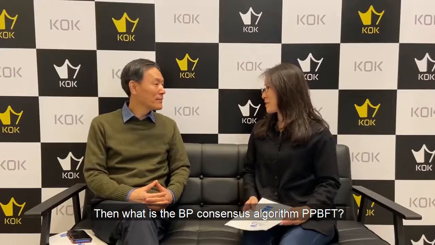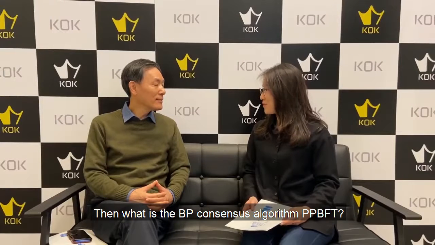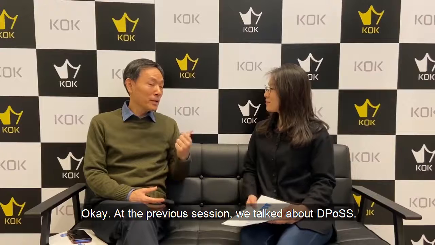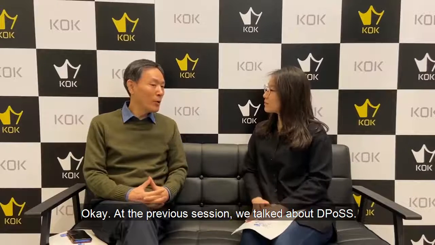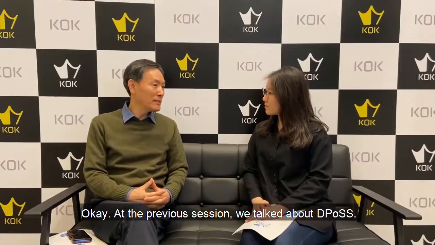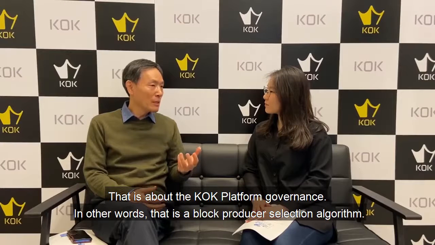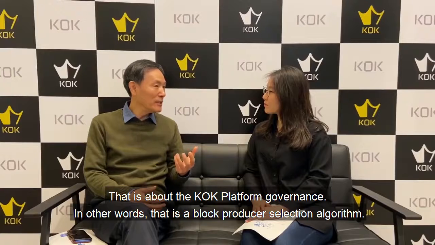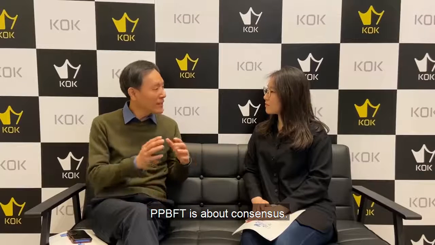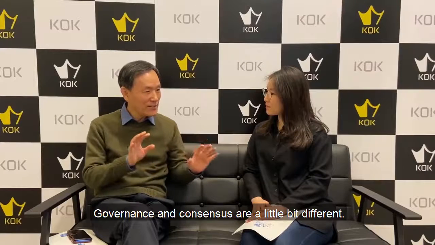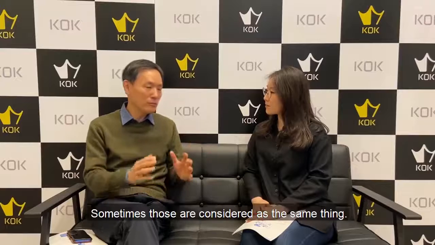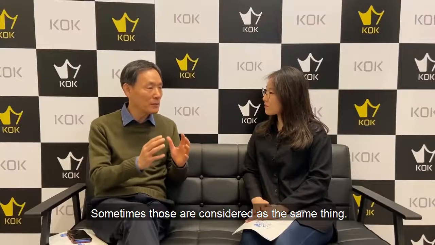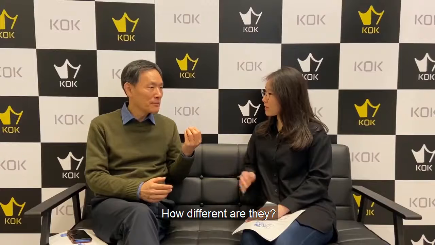What is the BP consensus algorithm, PPBFT? At the previous session we talked about the POSS. This was about core platform governance, in other words, block producer selection algorithms. But PBFT is about consensus. The governance and consensus are a bit different, though sometimes they could be considered as one thing.